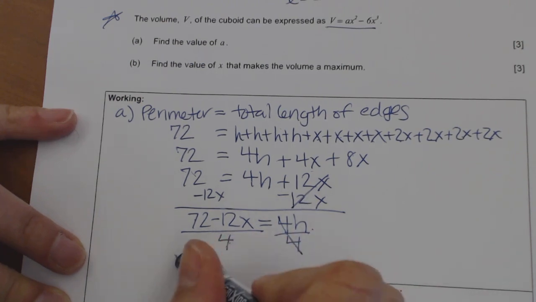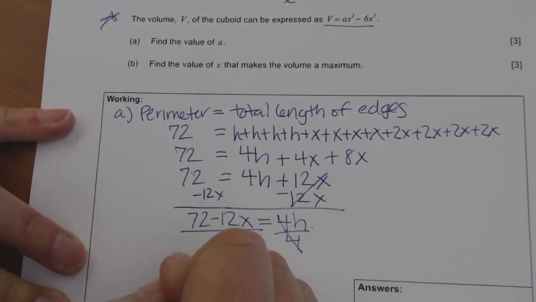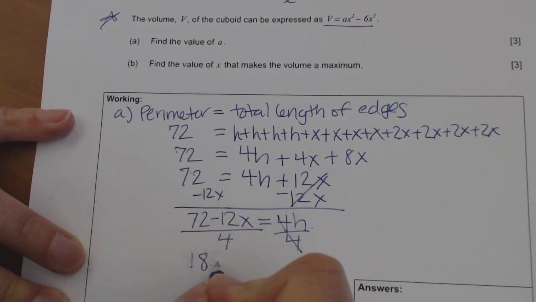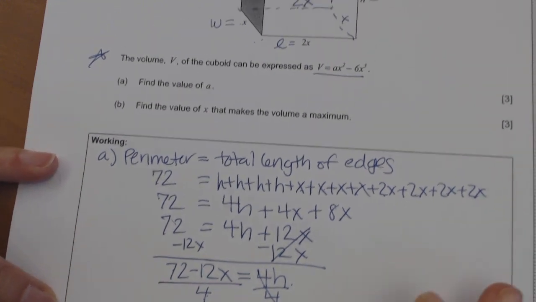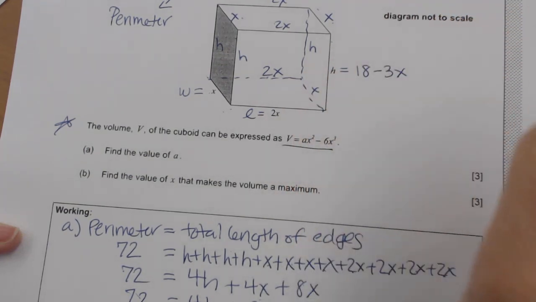72 divided by 4 is going to be 18, jumping ahead. And negative 12x divided by 4 is going to be negative 3x. So that equals the height in terms of x. So up here, the height is really 18 minus 3x.